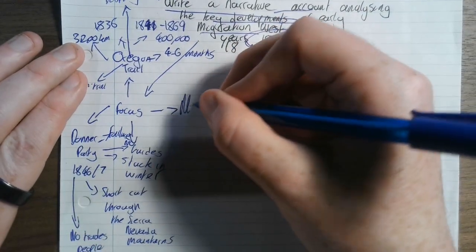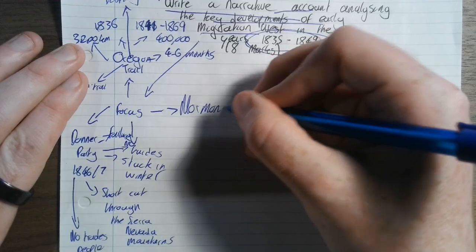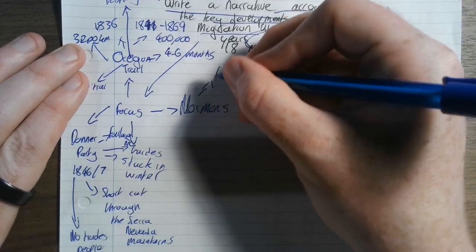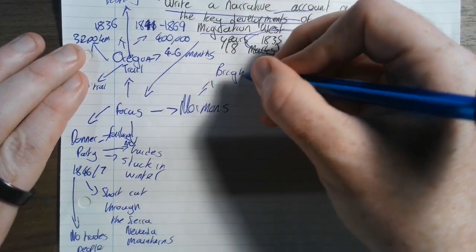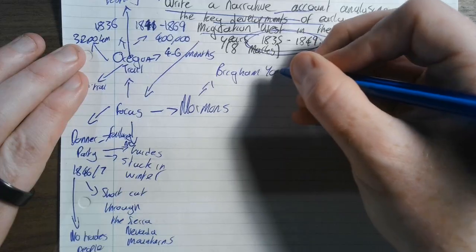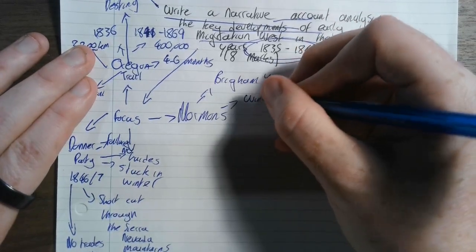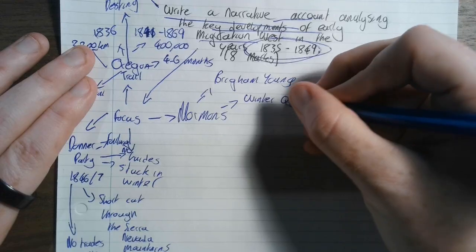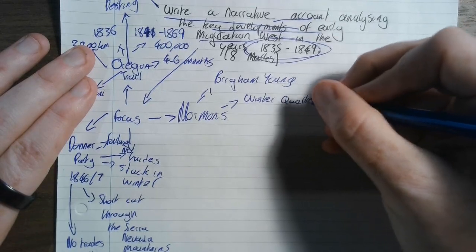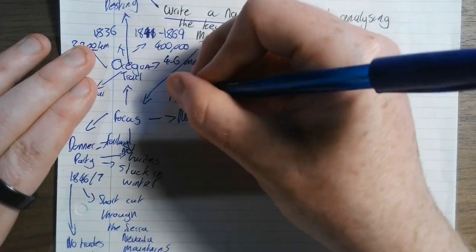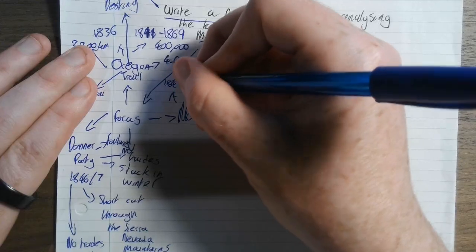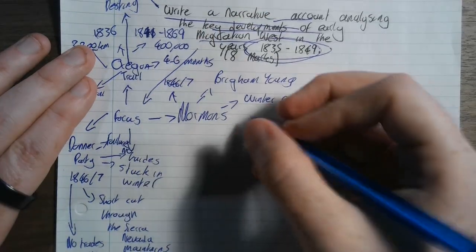Okay, let's think about another group. Well, obviously, you've got the Mormons. They are led by Brigham Young, who takes them west. He sets up the winter quarters. This is again in 1846 to 47.